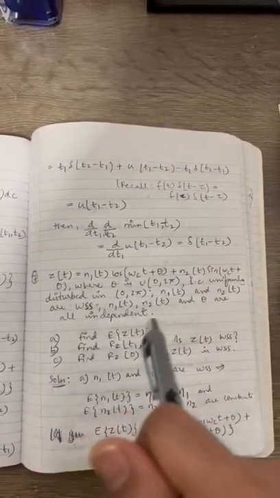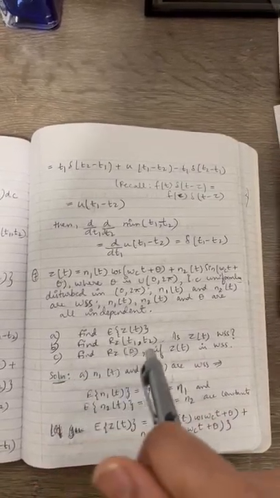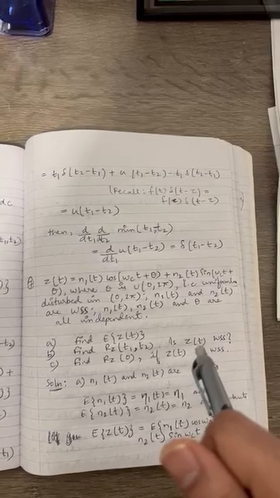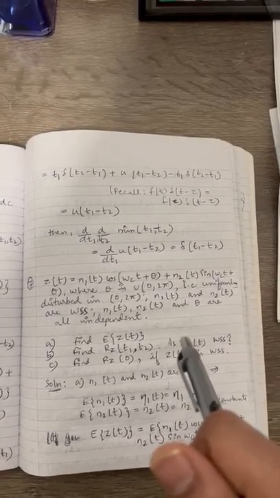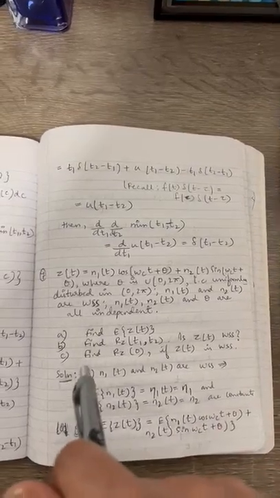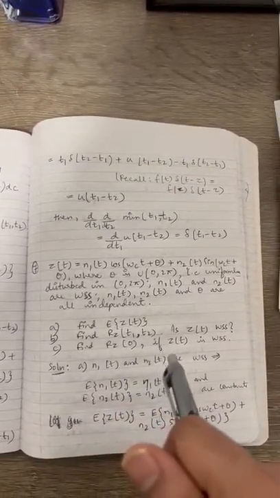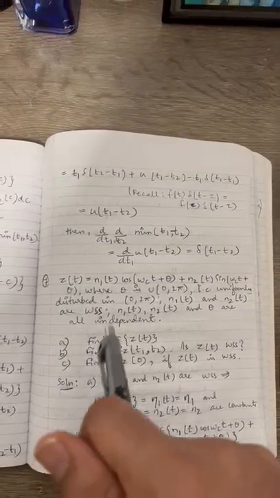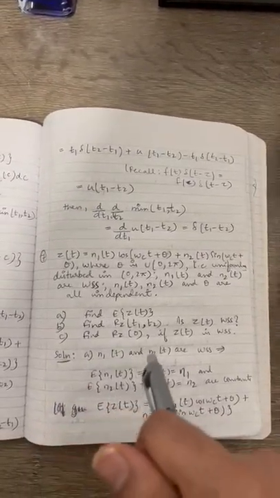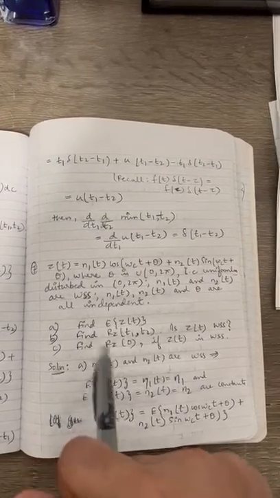Find E[Z(t)], and then find Rz(t1, t2), and then we have to verify whether Z(t) is WSS, and then C, find Rz(0) if Z(t) is WSS. So these are the three parts we have to find in the 7th question. And the first part, we'll solve the first part, that is A.